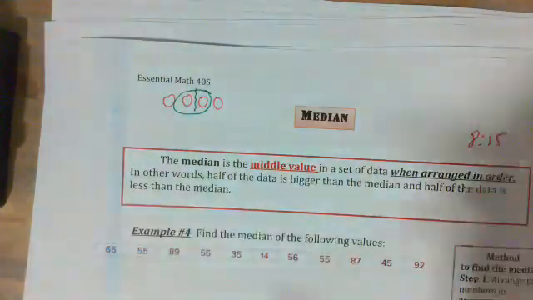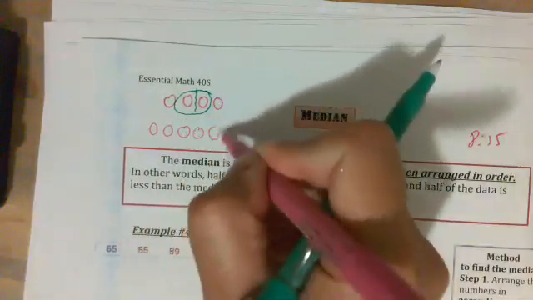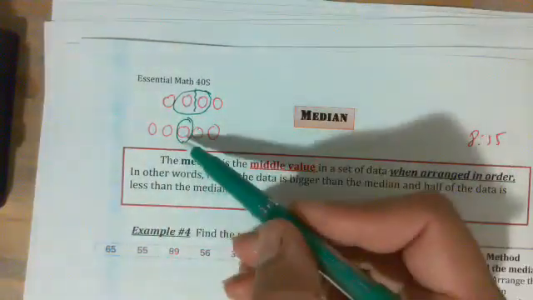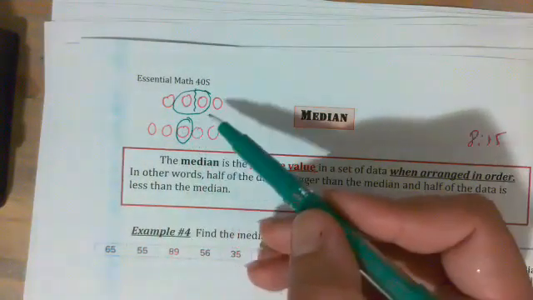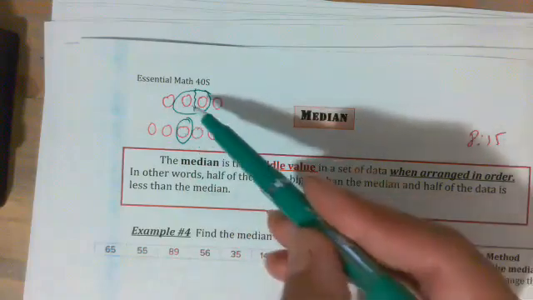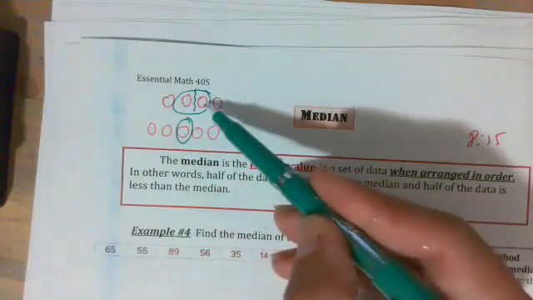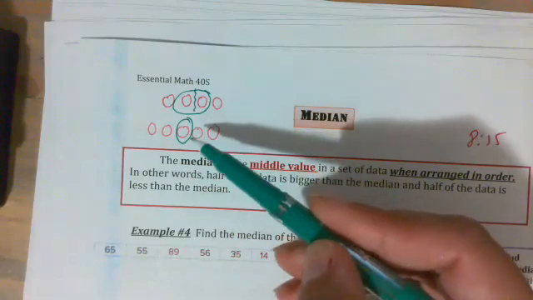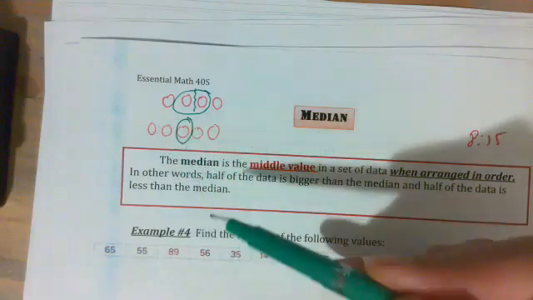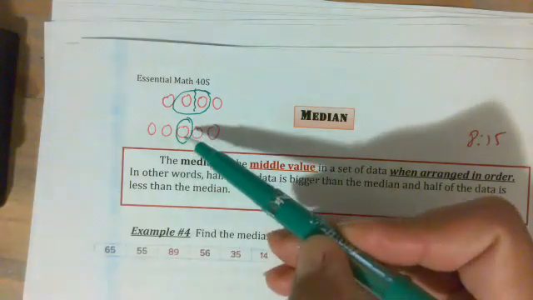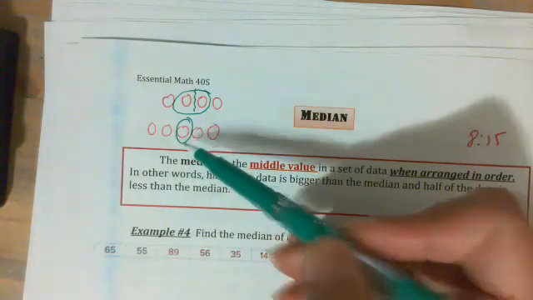But if you have an odd number of data pieces, like let's put 5 in the situation, the halfway would be a specific number, and that's the median. So if it's even, you have to calculate the average of the 2 middle values, and if it's an odd number of data pieces, you just have to find the one that's right there in the middle.